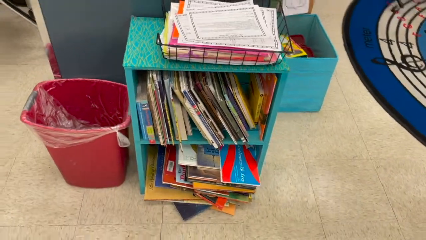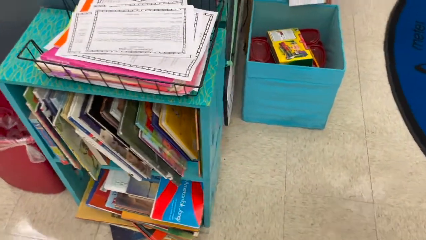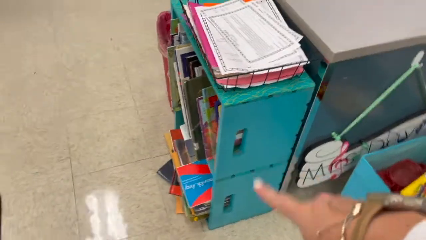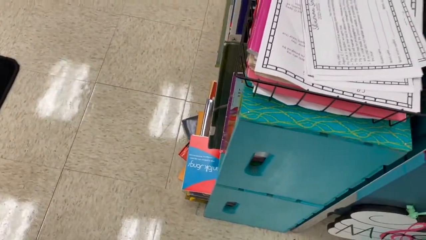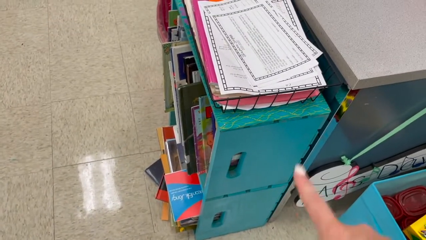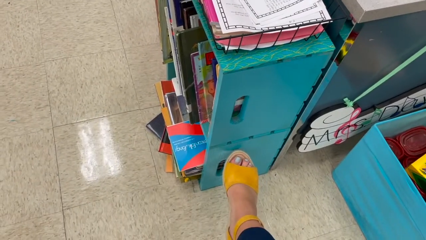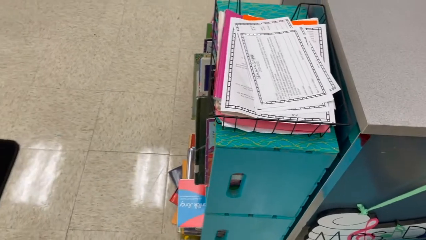Oh, this is a bookshelf I made a long time ago, and it is those wooden crates. I just painted them and put a little piece of plywood on top, covered in fabric. So if you need more bookshelf space, that's a really cheap thing. You can usually get these for $8 to $10. I'll see if I can link one down below.